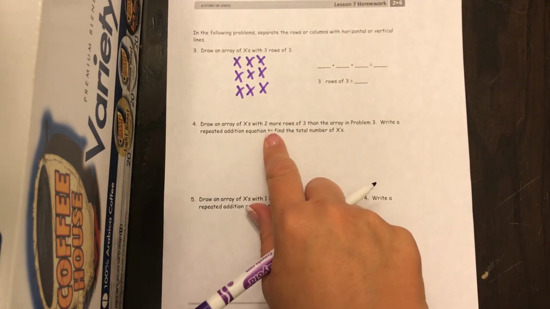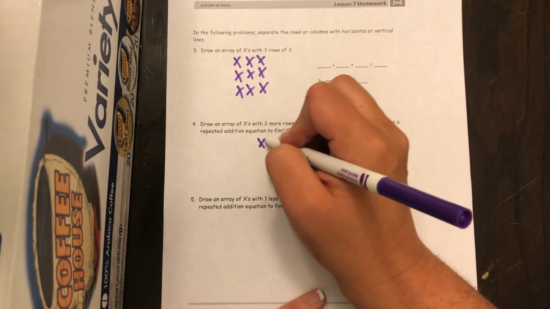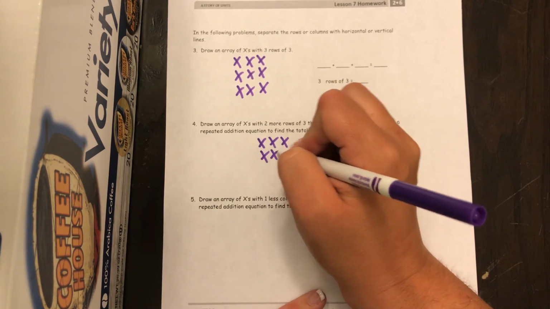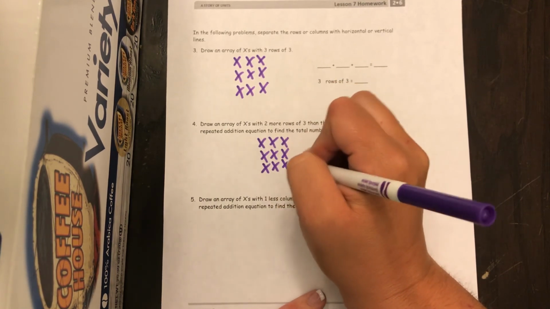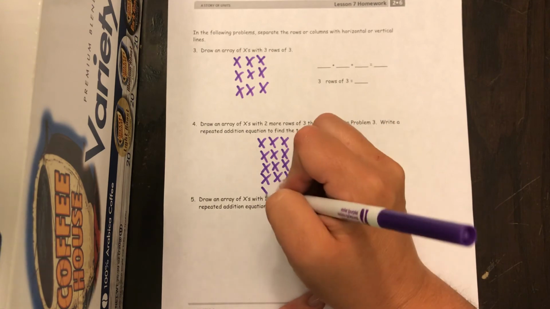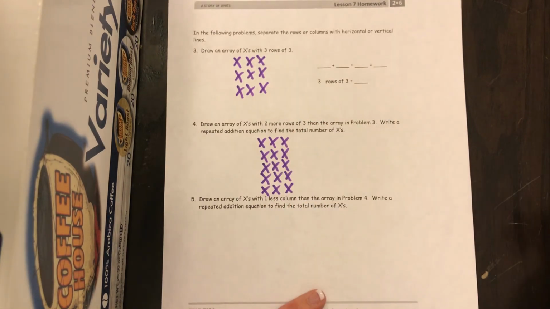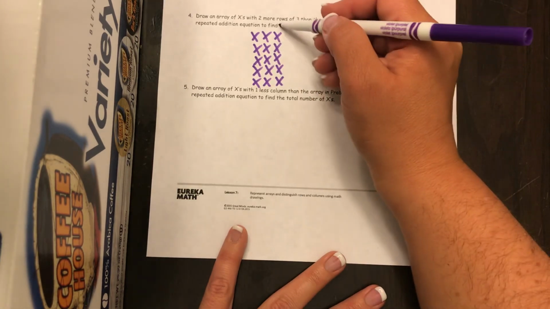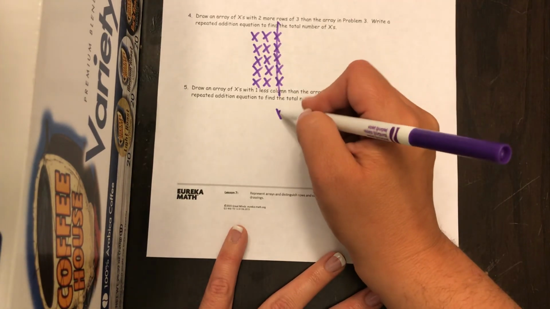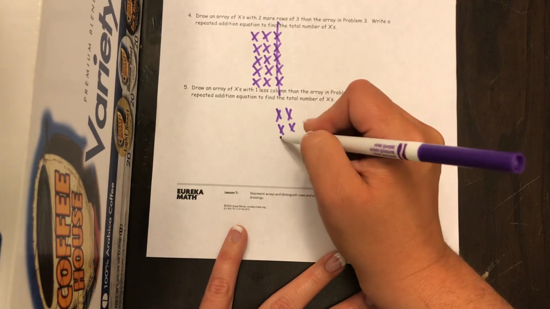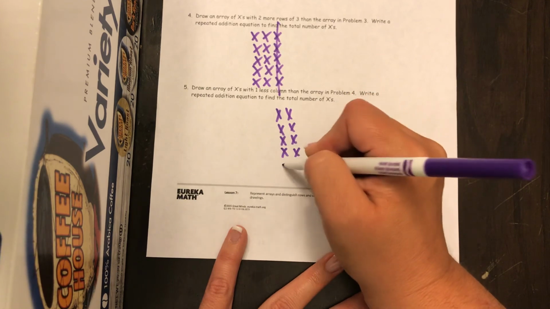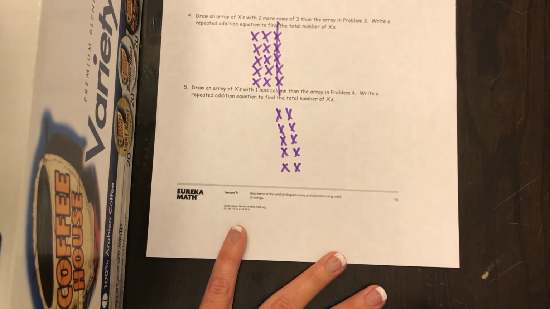Then you're going to draw with 2 more rows of 3. So you already have 3 rows of 3. Now you got to add 2 more rows of 3. Okay, then write a repeated addition sentence. Here you're going to take a column away, and this is what it's going to look like. Okay, and then write a repeated addition sentence for that.